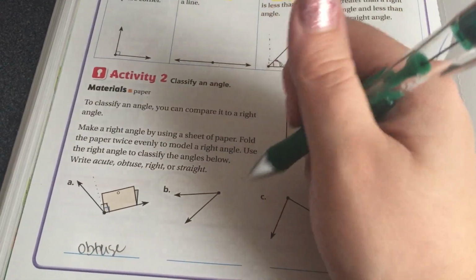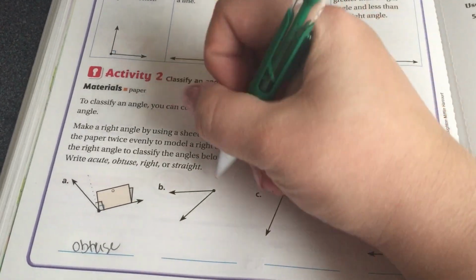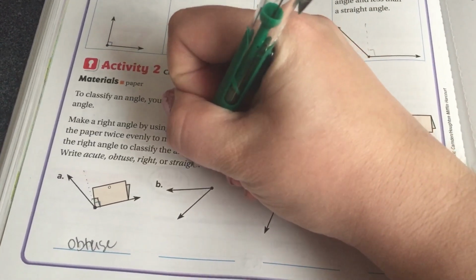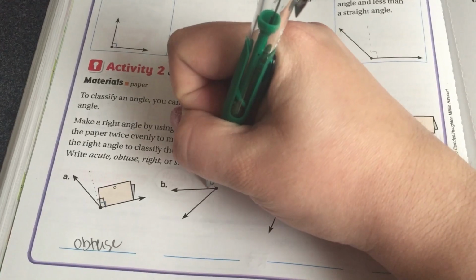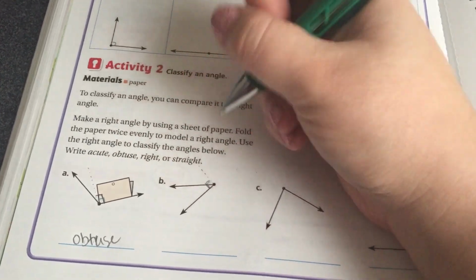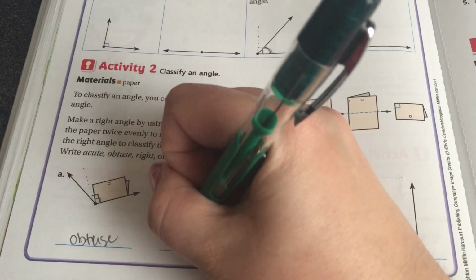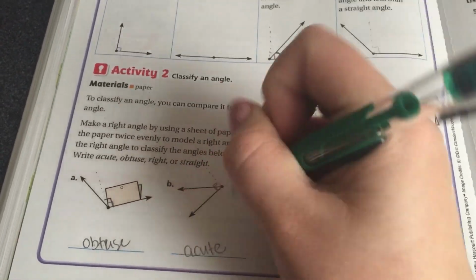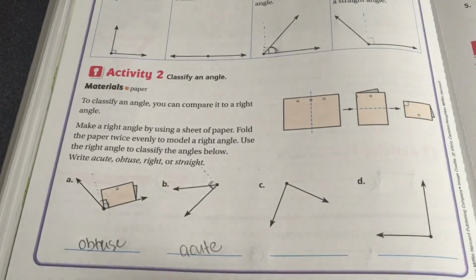And then I've got this one, same thing here. I'm going to take one of the lines and draw a fake right angle on it. This one is smaller than that right angle, which means it's an acute angle. Get it? It's a cute angle.